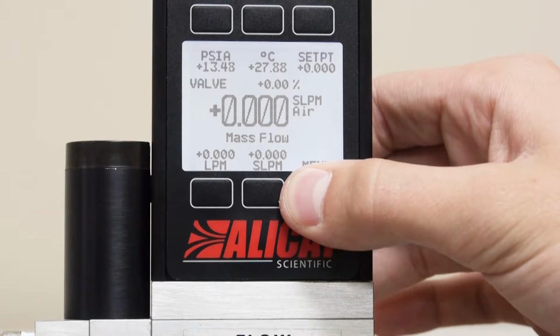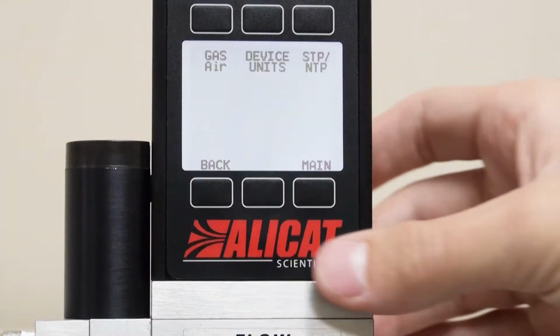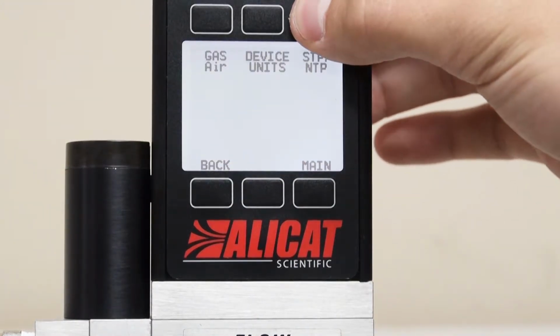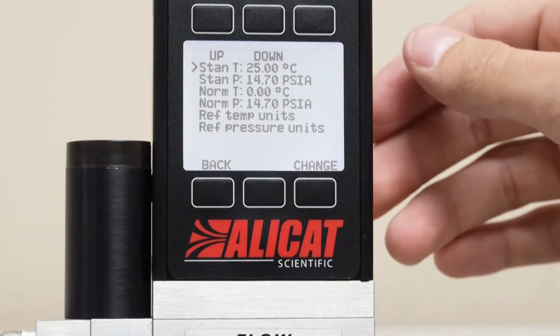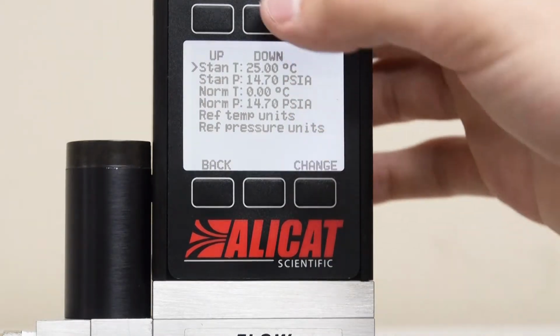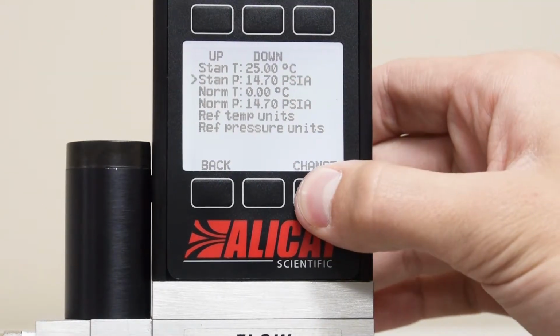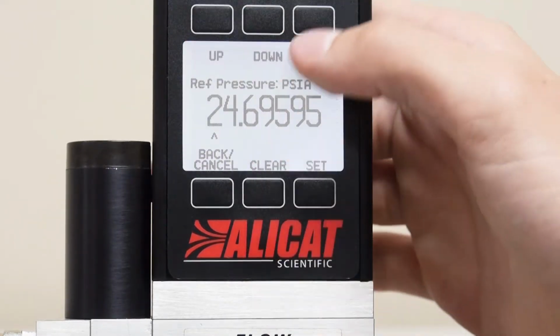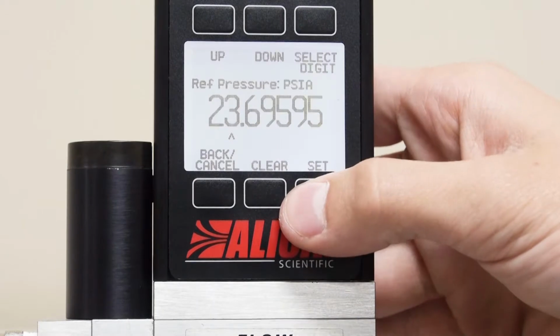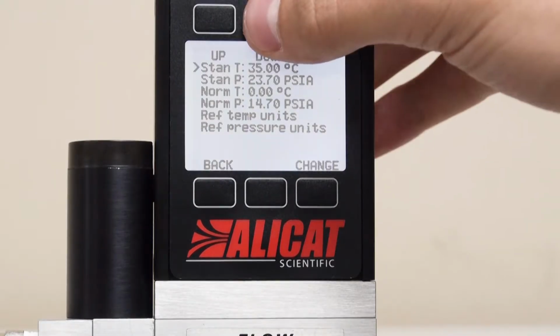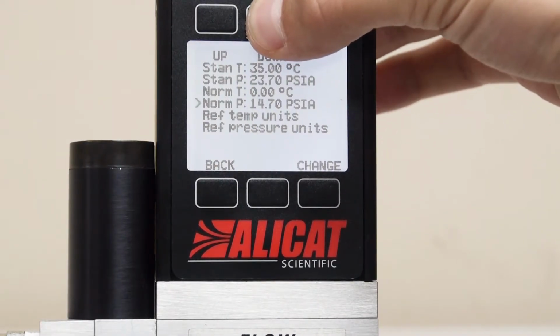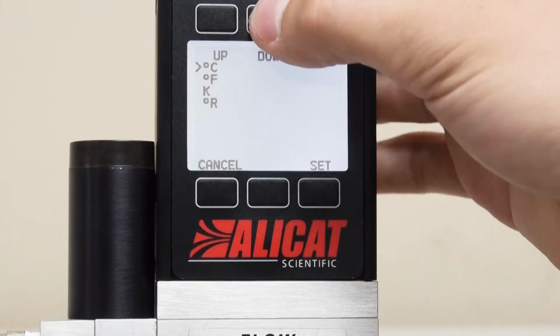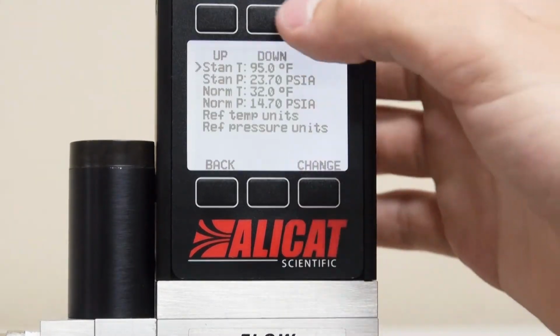Press Menu and select Basic Config. Select STP/NTP and, using the up-down buttons, select a category from the displayed list. Press Change to access the parameters display. Use the Select Digit and up-down buttons to make your changes and press Set. You can also change the reference units for temperature or pressure by selecting Ref Temp units or Ref Pressure units.